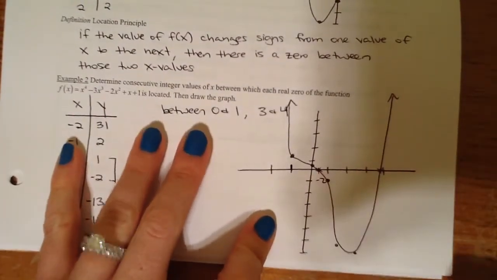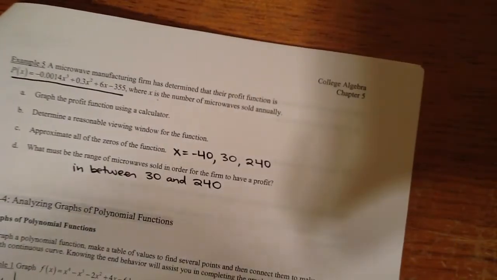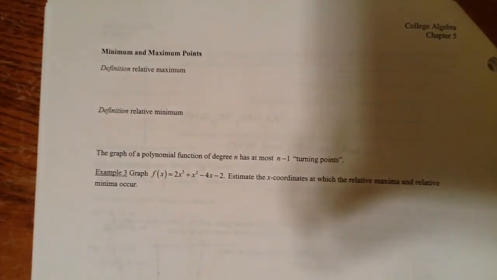Okay, so now we're going to talk about something called relative maxes and relative mins. So let's look at those definitions. Minimum and maximum points. So again, we have these things called relative maxes and relative mins.